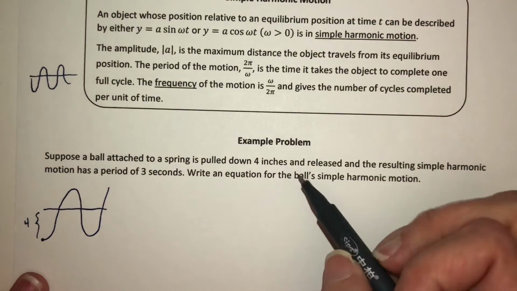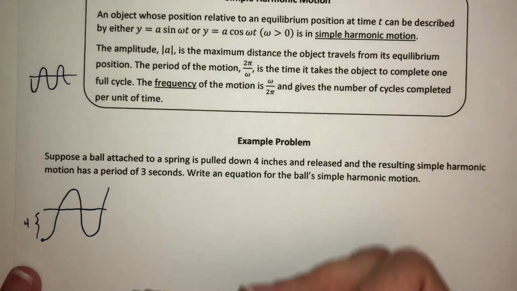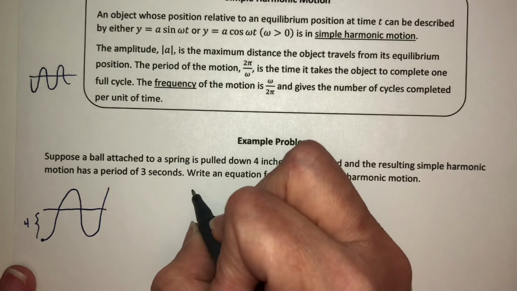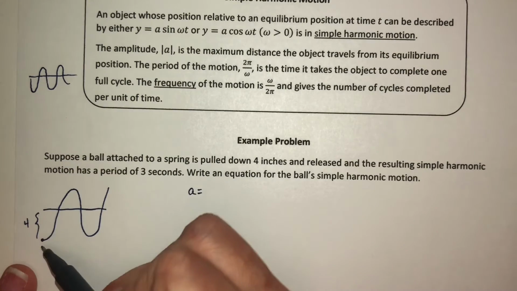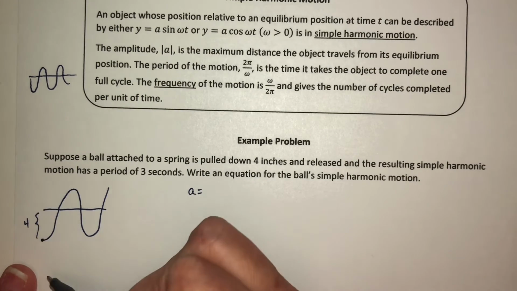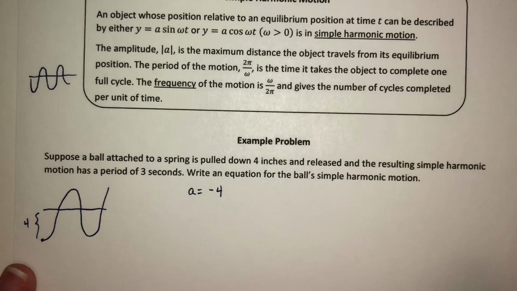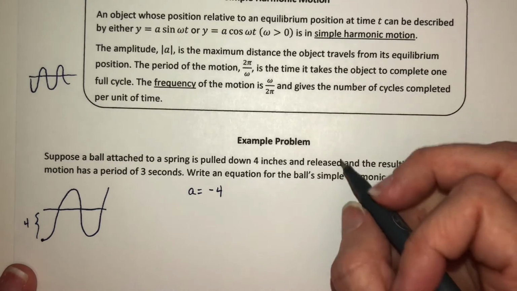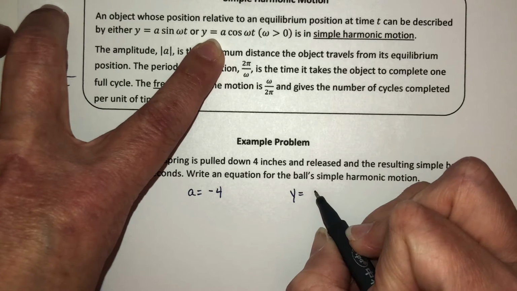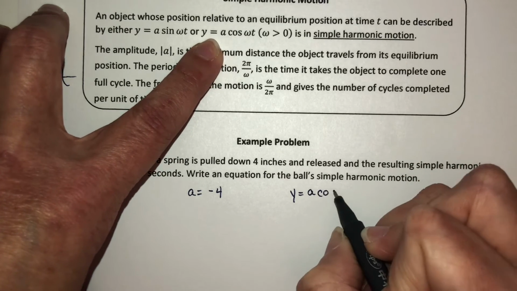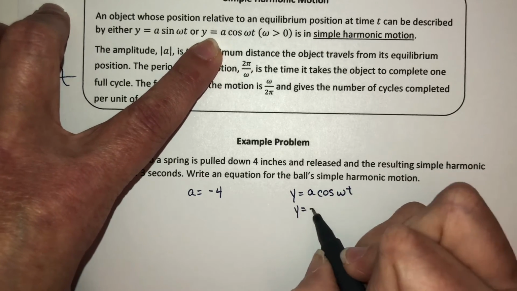And our amplitude is going to be 4. It's the maximum distance we are pulled away from equilibrium. Now our a value is either going to be 4 or negative 4. Since we start off below the x-axis because we have pulled the ball down, we're going to use an a value of negative 4. So what we have so far is something of this form: y equals a times cosine of omega t. And now we know our a value is negative 4.